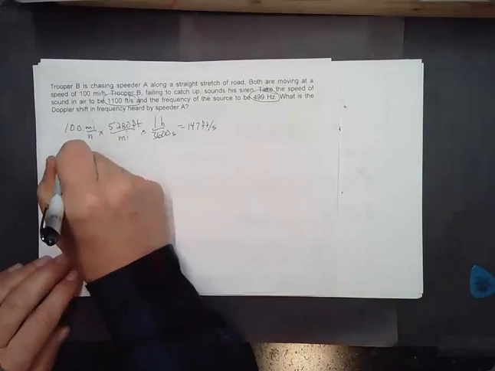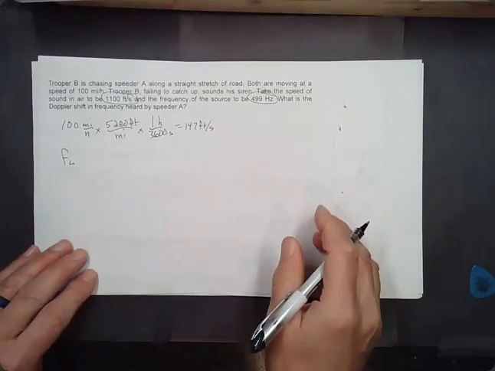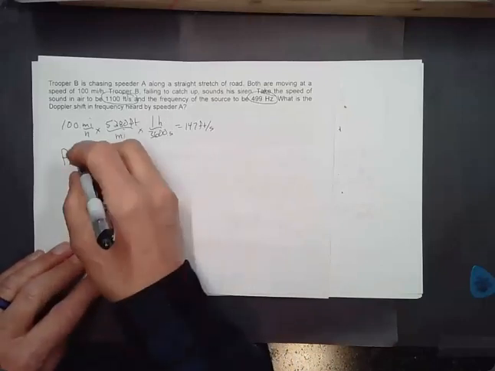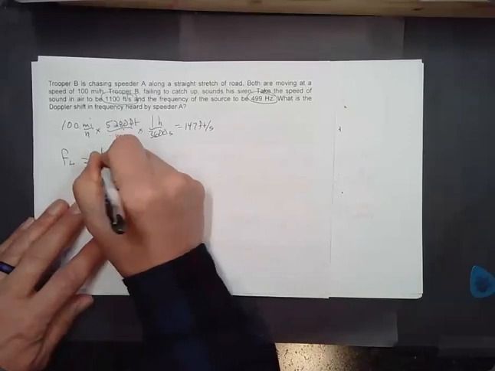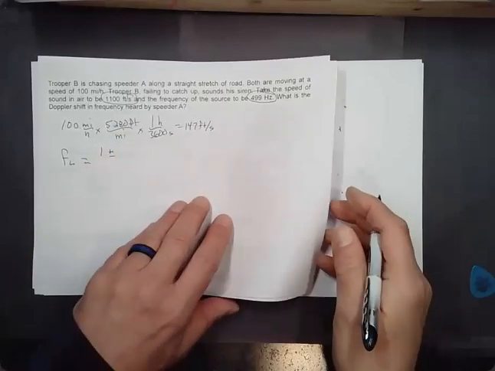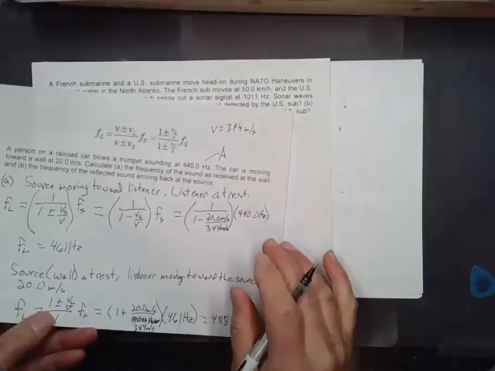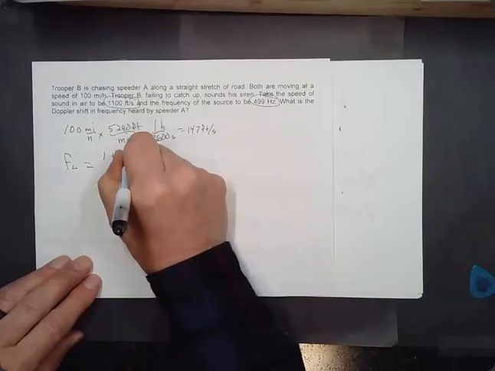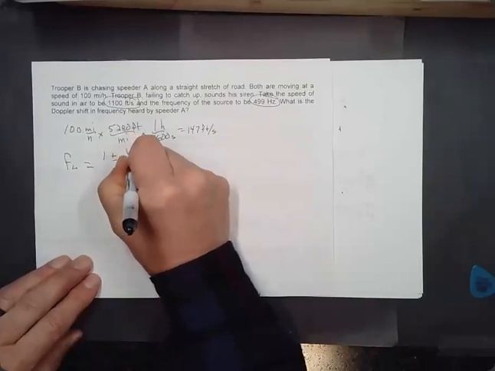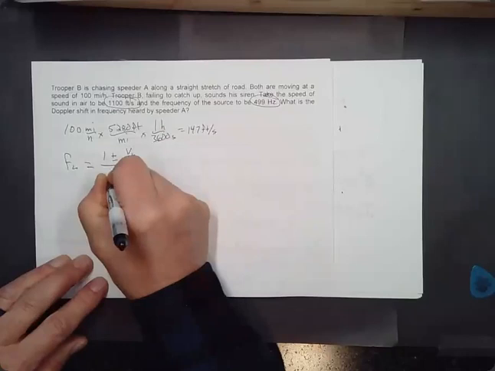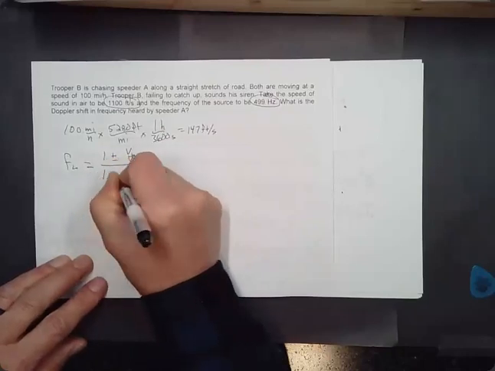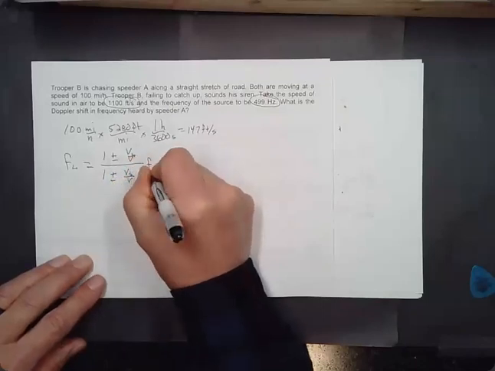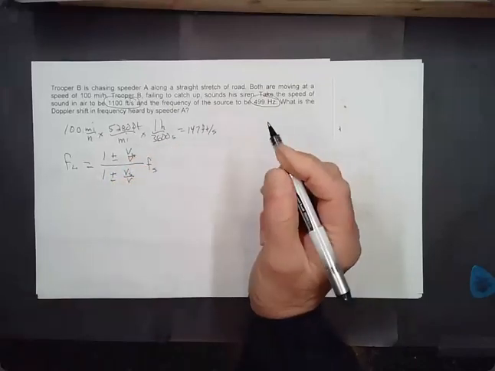So the frequency heard by the listener, which in this case is the shift in frequency heard by the speeder A, is going to be 1 plus or minus V_L over V, just plain V, and on the bottom is 1 plus or minus V_S over V, times the frequency that's generated by the source.